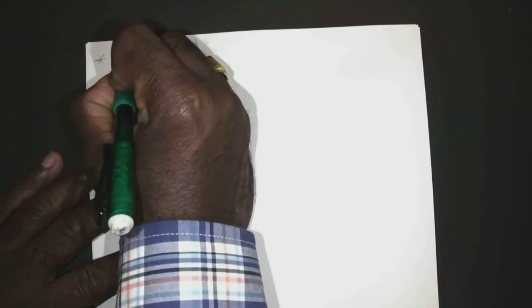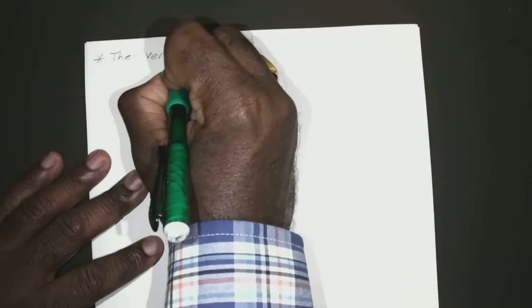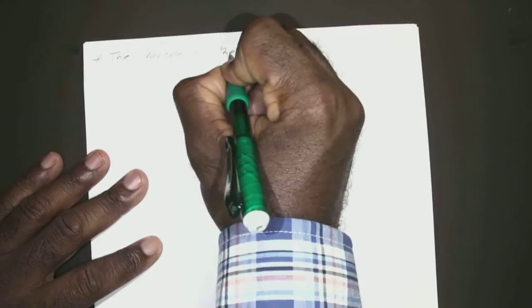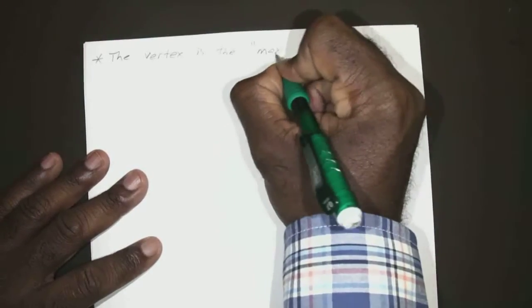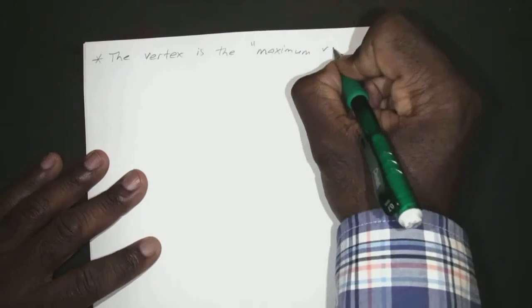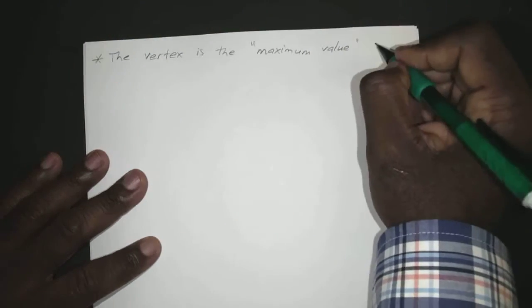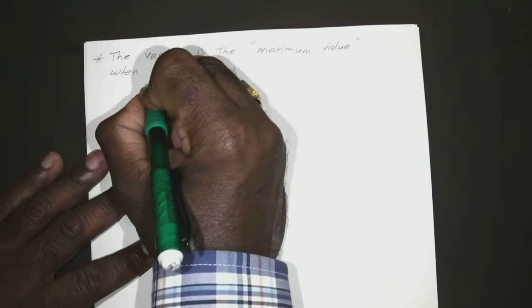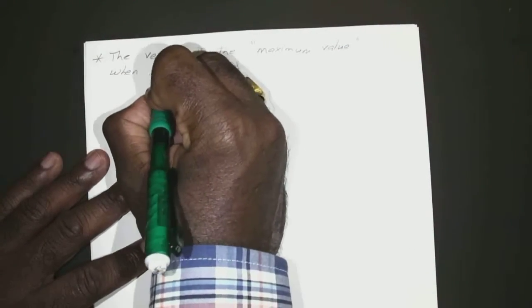All right, so we're going to use that to come up with a few general ideas for parabolas. Okay, so the vertex is the maximum value when a is less than 0.